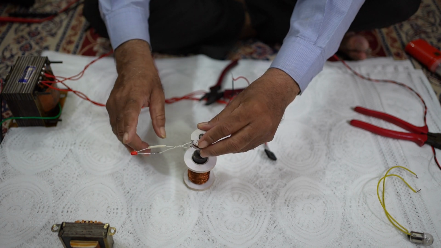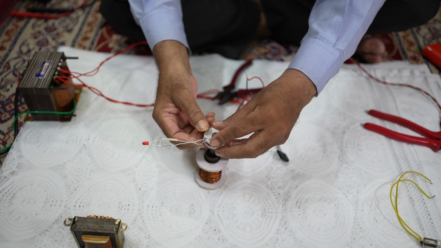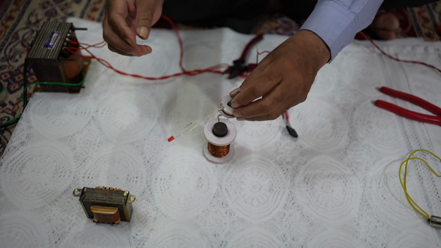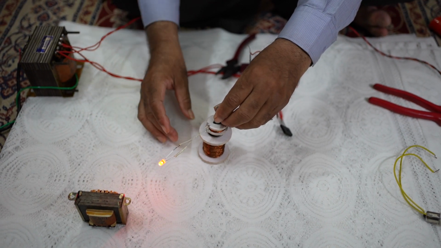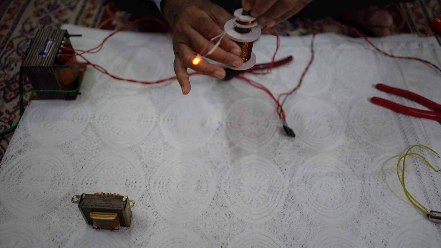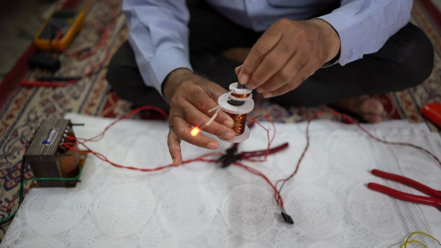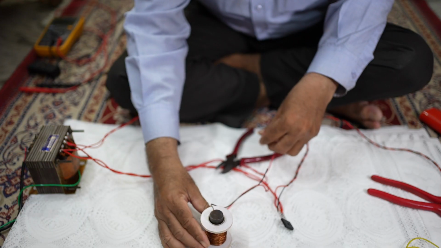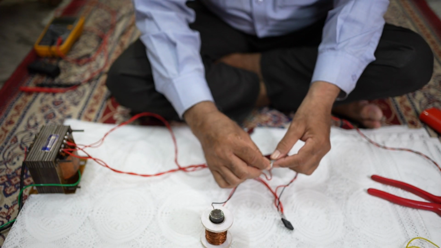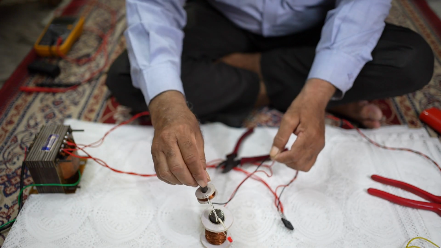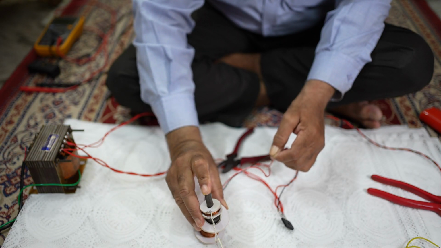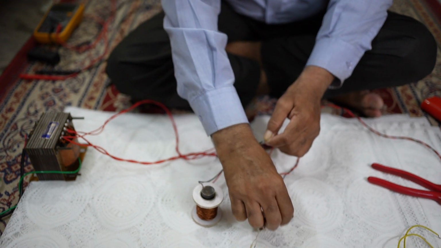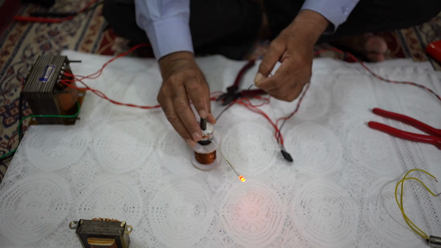See, this LED which is supported on this iron is not glowing, but this way I hope you are enjoying. Just I place it and it is glowing. Now suppose the connection is cut, that will not be there. You could check now how this is impacted.